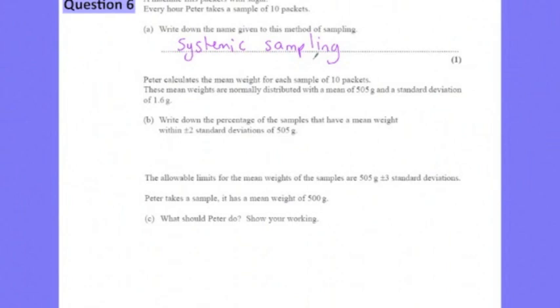We're then told that Peter calculates the mean weight for each sample of 10 packets, and that these mean weights are normally distributed, with a mean of 505 and a standard deviation of 1.6. We're asked to write down the percentage of samples that have a mean weight within 2 standard deviations of the mean.